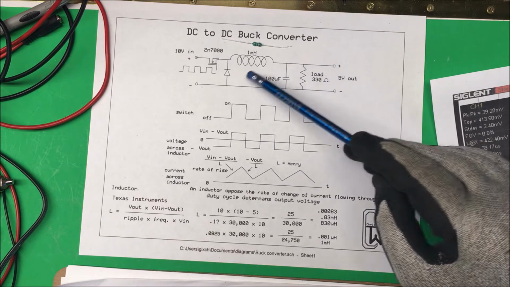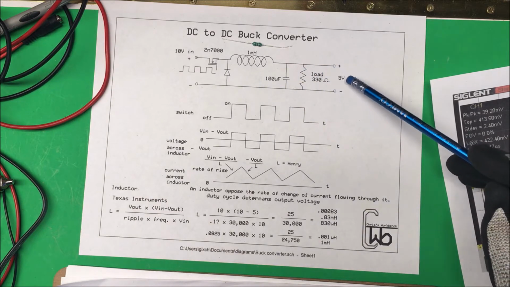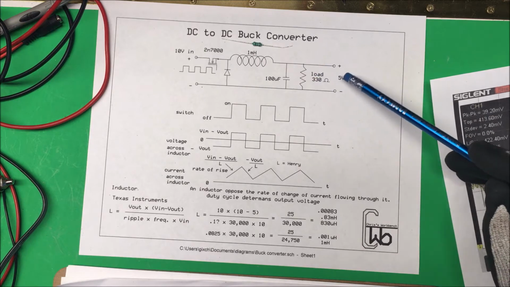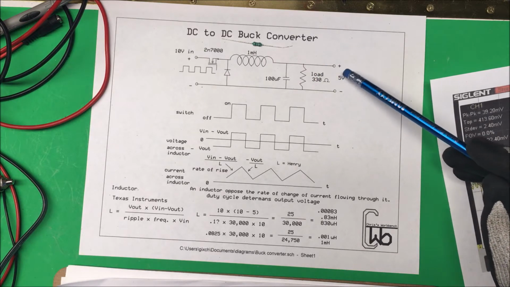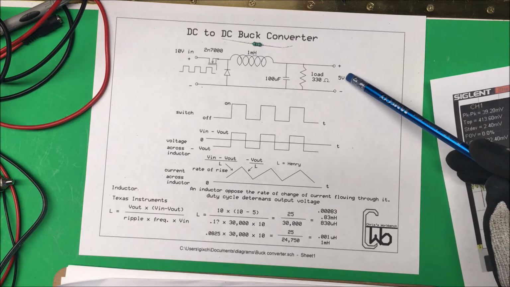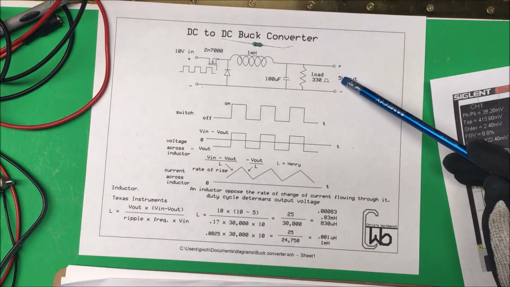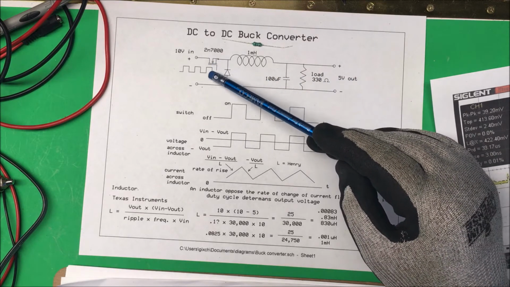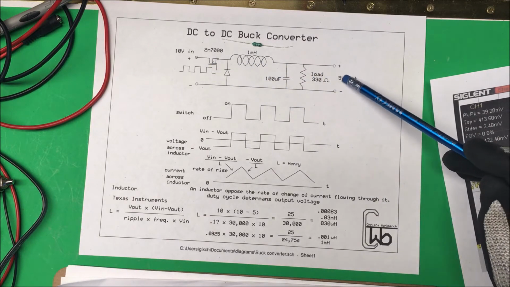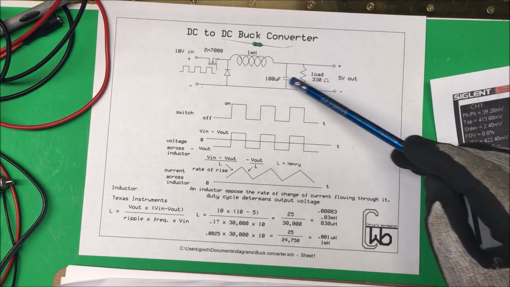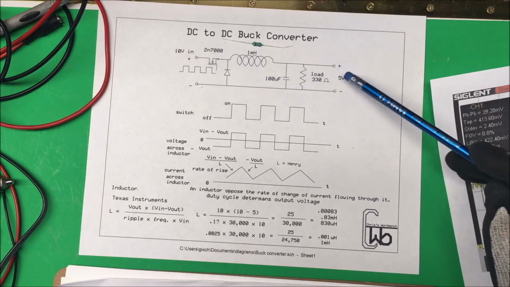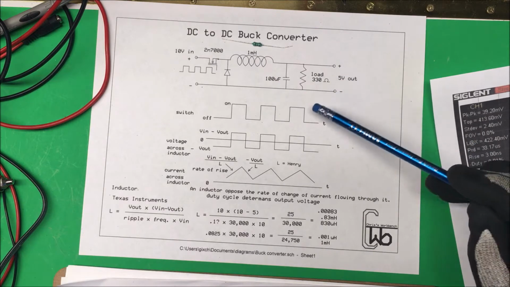Now, this circuit is just for demonstration. I wouldn't try to charge my cell phone or anything with it. What they would do on a real one is monitor the 5 volts, and if that 5 volts happens to change because of load or whatever, then we could change the pulse rate going in to increase or decrease the voltage there. But in this case, we're just going to see if we get our 10 volts in and 5 volts out.